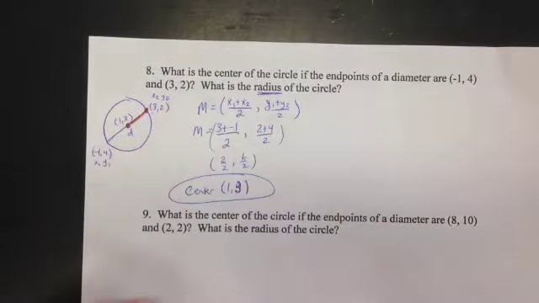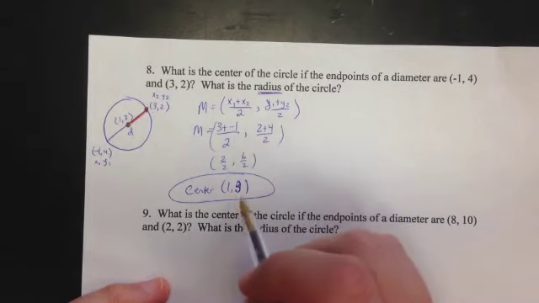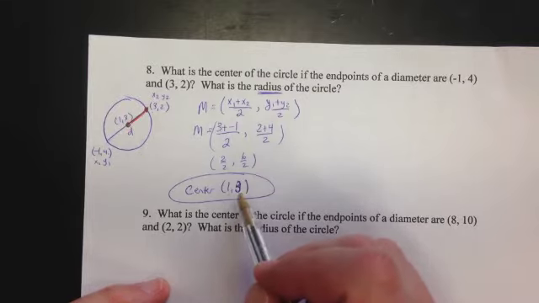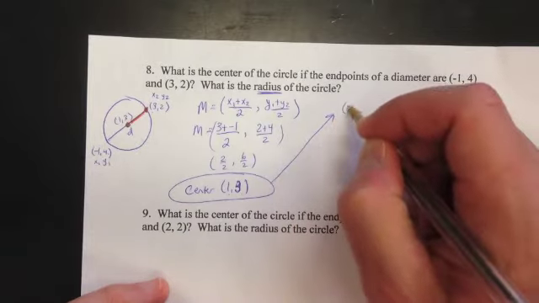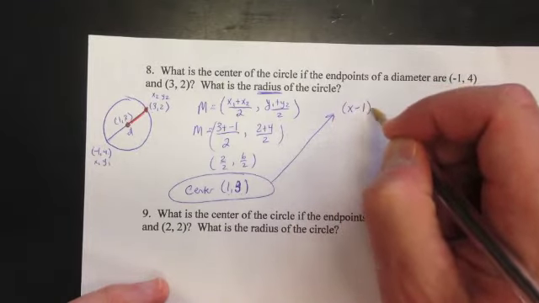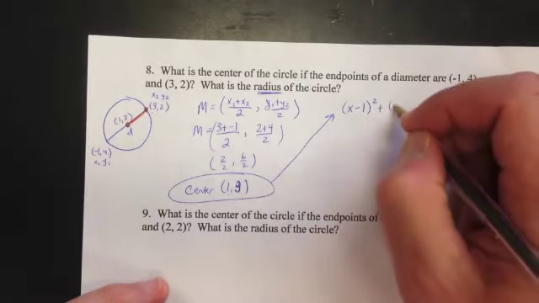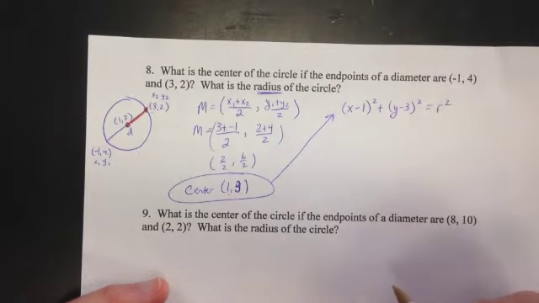What I'm going to do actually, which I think is a little bit easier, is to use the equation of the circle to do it. Now you're saying, but we don't know the equation, not fully. Well, we can do part of it though. If you know the center, we can set up the left side of the equation: x minus 1 squared, it's the opposite of these, plus y minus 3 squared equals r squared. Now we don't know the r yet, that's what we're trying to figure out.